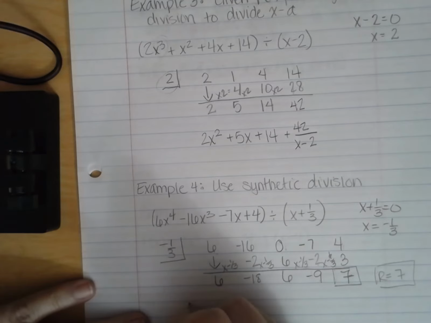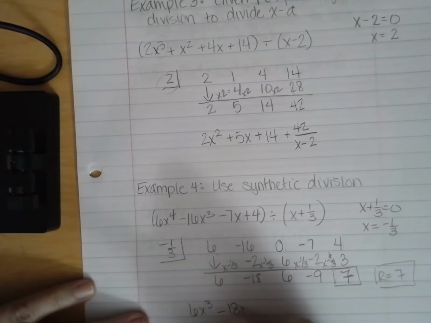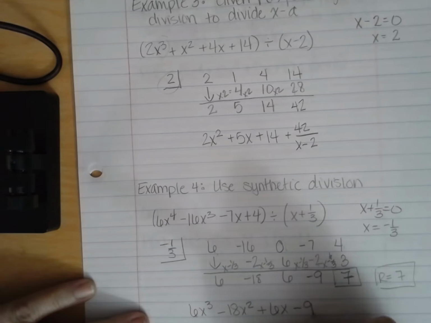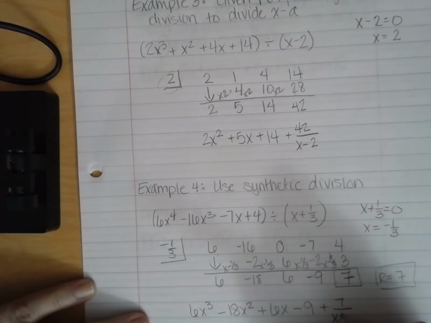And then so our answer is 6x to the third, because remember we reduced by 1, minus 18x squared plus 6x minus 9 plus 7 over x plus 1/3. And we always go back to the original dividend.